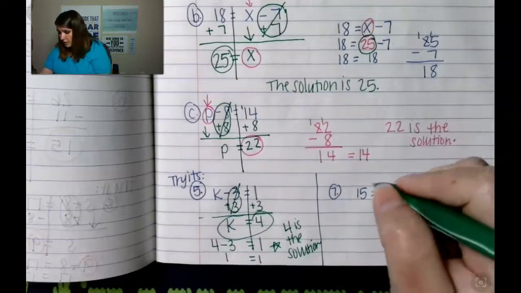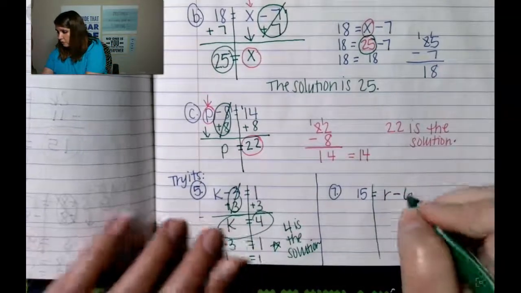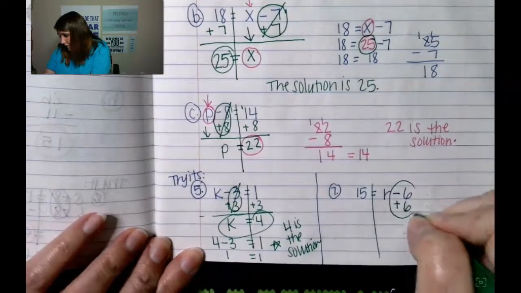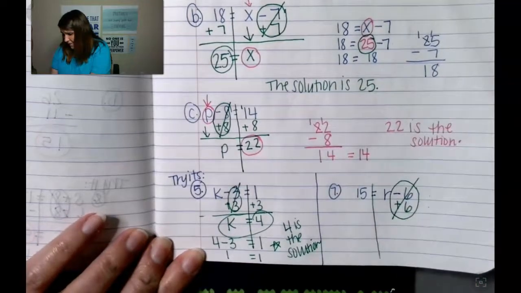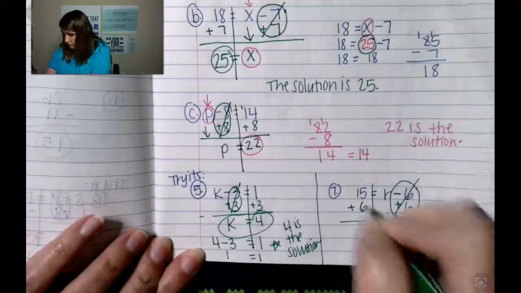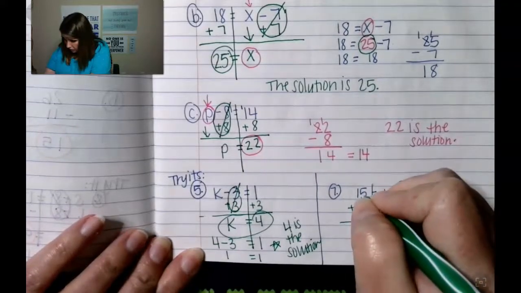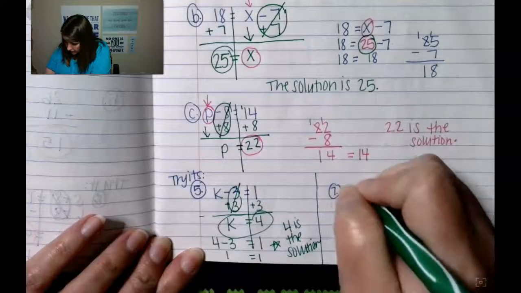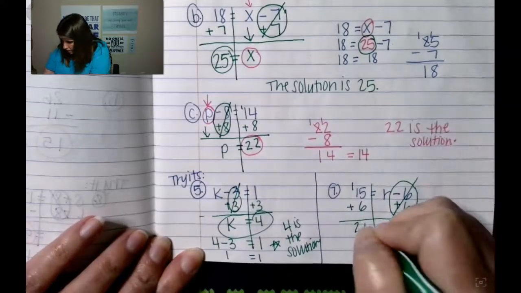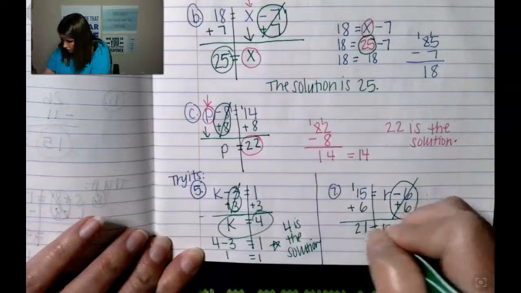All right, let's do this side. All right, over here, I need to undo subtraction. So I'm going to add 6. Once I add 6, it makes 0. Add 6 over here. 15. So 5 and 6 is 11. Carry the 1. That gives me 21. R equals 21.